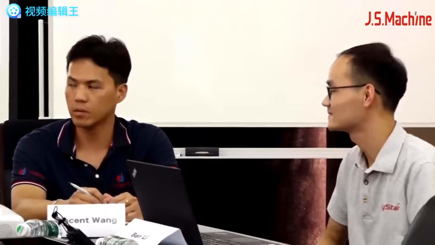Actually, the running speed, or what we see as the printing speed, depends on the DPI. The higher the DPI is, the lower the speed is. On the JS Slim, for example, if we print at 600 DPI, the printing speed would be around 100 meters per minute. If we print at 400 DPI, the speed would be around 150 meters per minute. If the clients want even higher speed, we can lower the DPI.